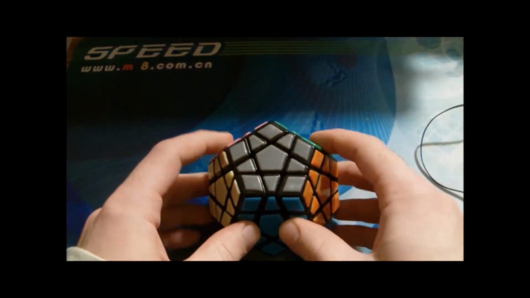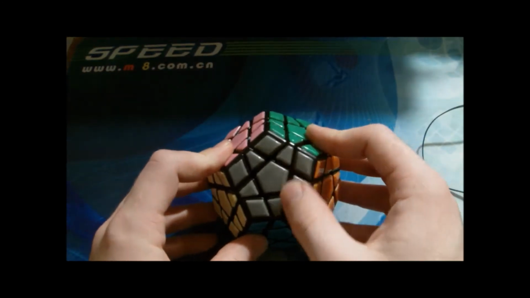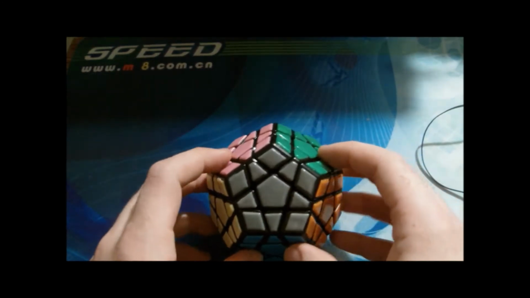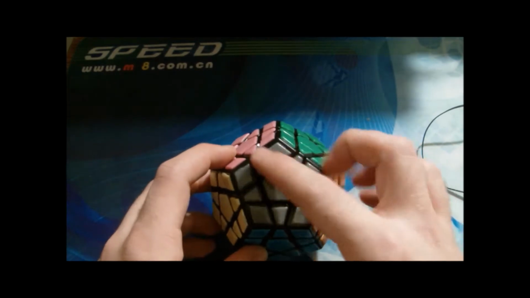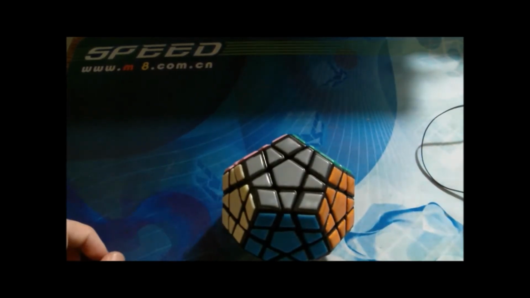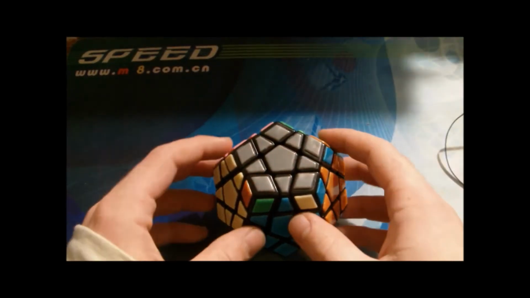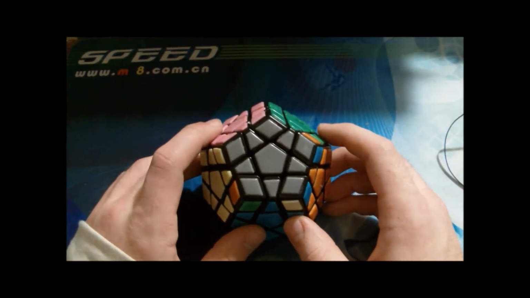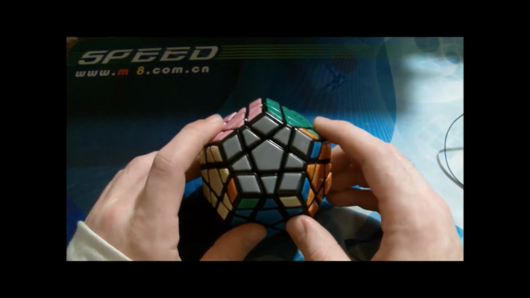Okay, so in this video I'll be going over the Megaminx CPLLs. It's what you would do if all the edges are solved, but you just need to permute the corners. So this is the first 3-cycle case. There are 4 3-cycle cases.